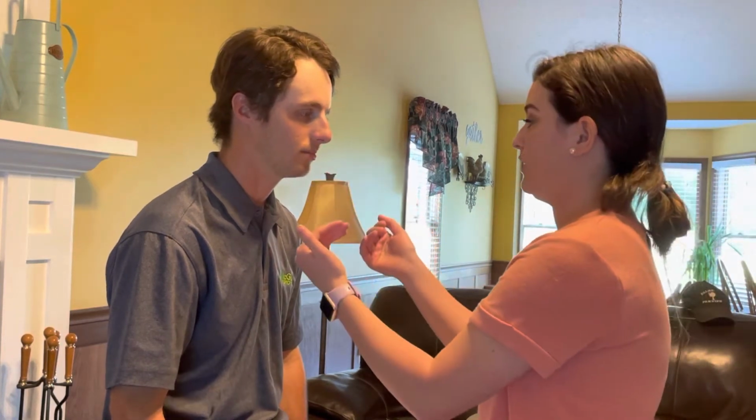I'm going to be using the pads of my fingers, and we're going to be rubbing in circular motions, feeling for abnormalities in size. We want them to be about the size of a pea, making sure they're movable, and making sure there's no pain or tenderness whenever I'm rubbing them. So we're going to start with the occipital lymph nodes. If you'll bend your head forward towards me.